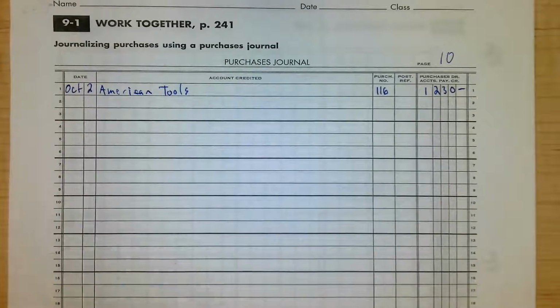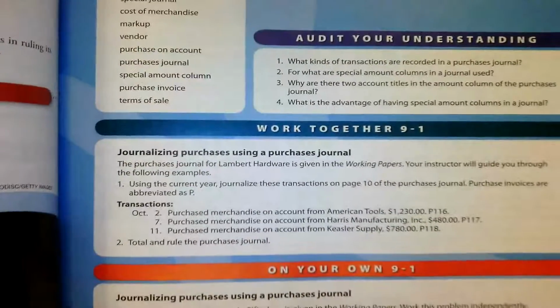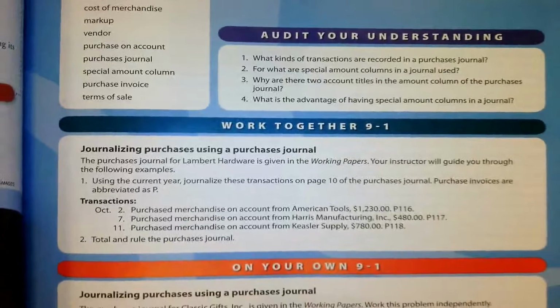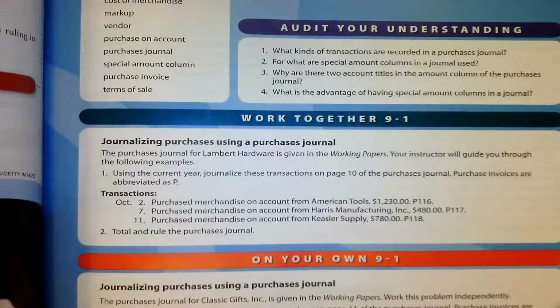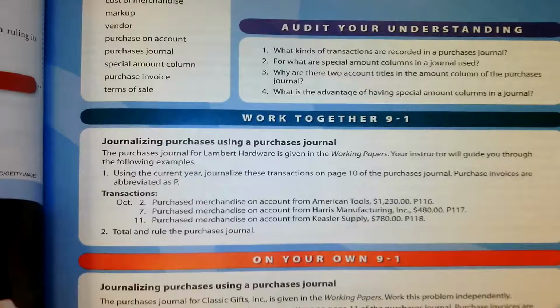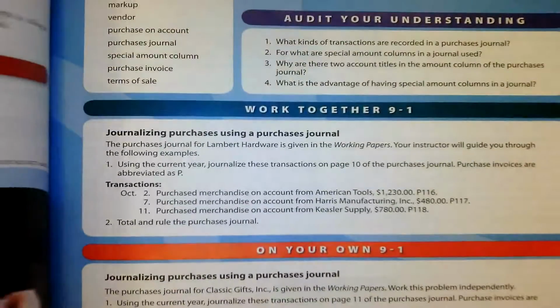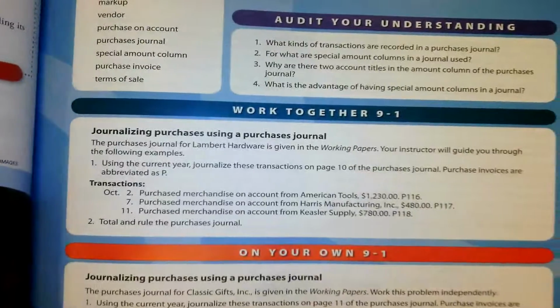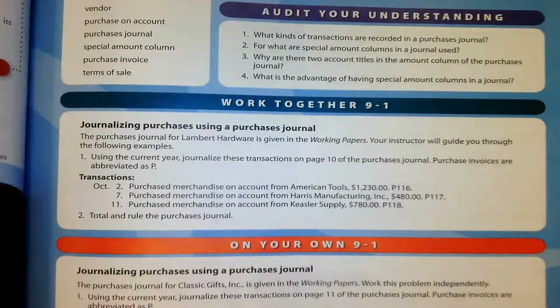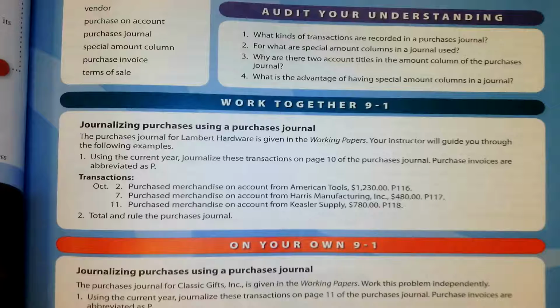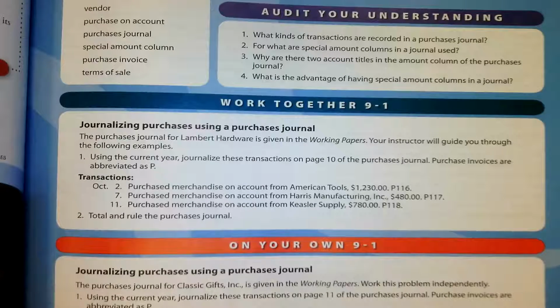So the next one says, purchased merchandise on account from Harris Manufacturing Incorporated, $480, purchase number 117. So you guys go ahead and attempt that one real quick. Purchase merchandise on account, Harris Manufacturing, $480, 117. Go ahead and do that one real quick. We'll come back together in 30 seconds.